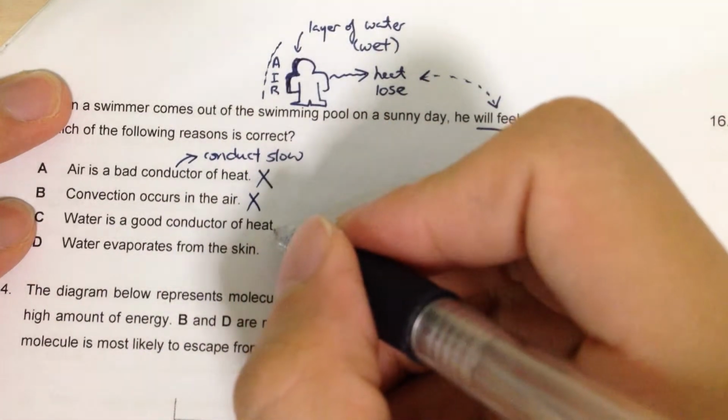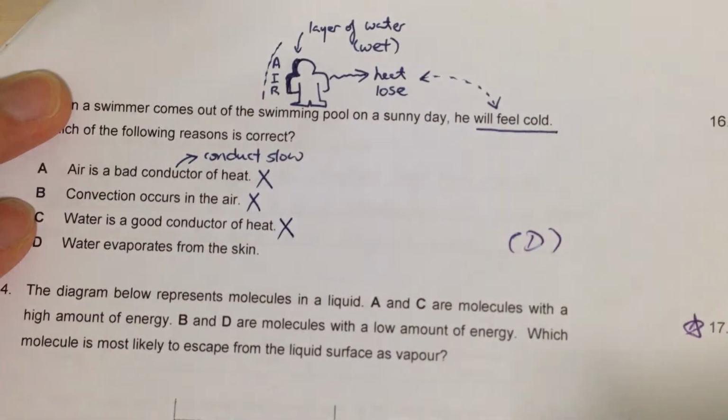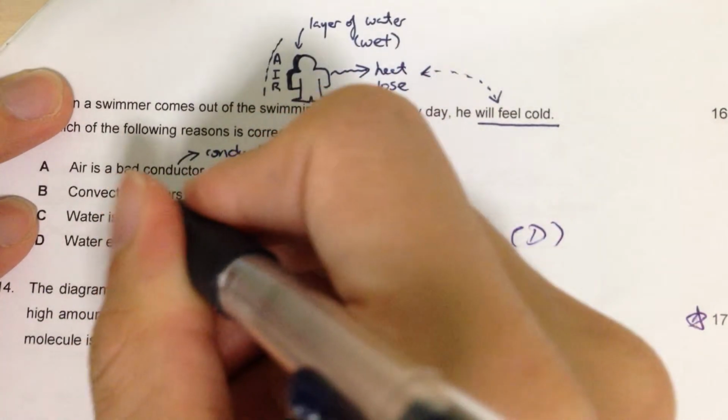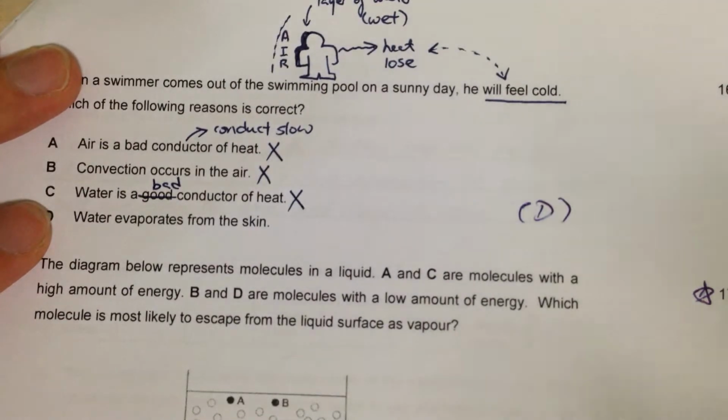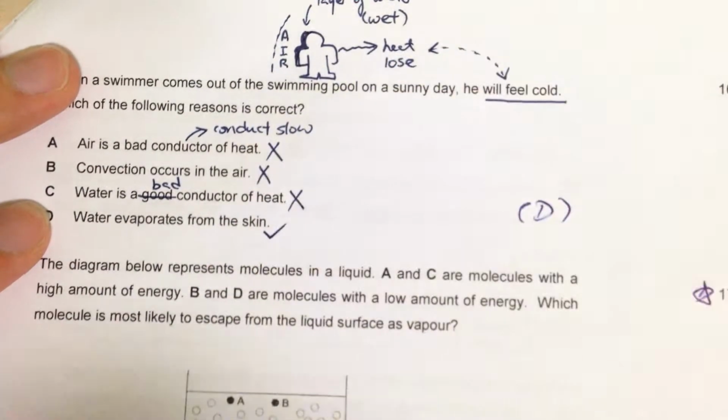Water is a good conductor of heat. This is factually wrong. Water is a bad conductor of heat. Okay, D, water evaporates from the skin. This is the correct reason.